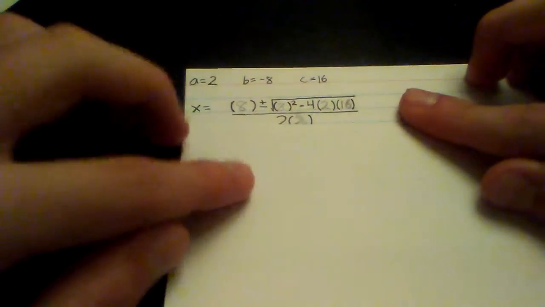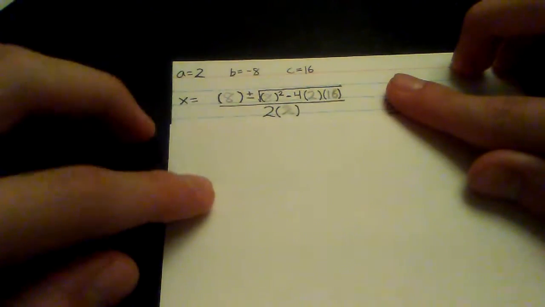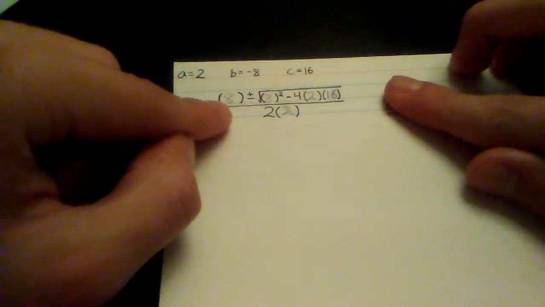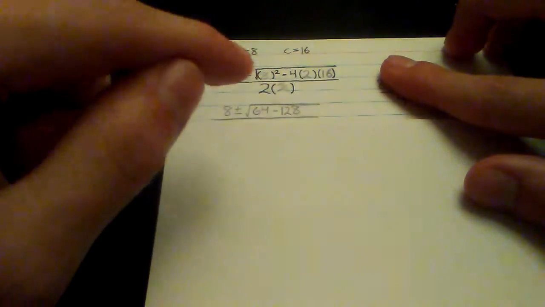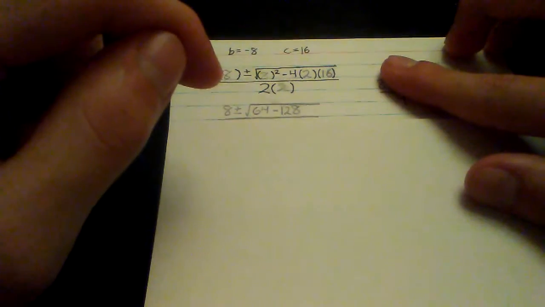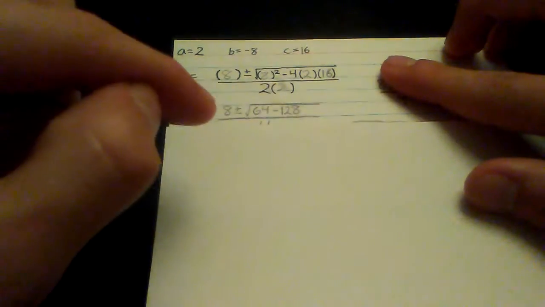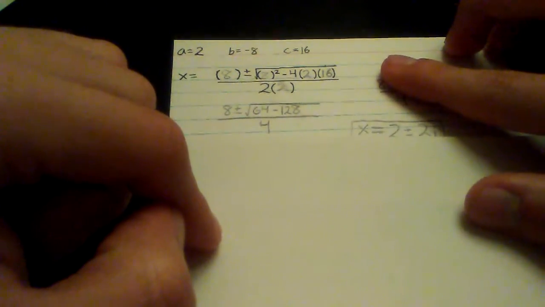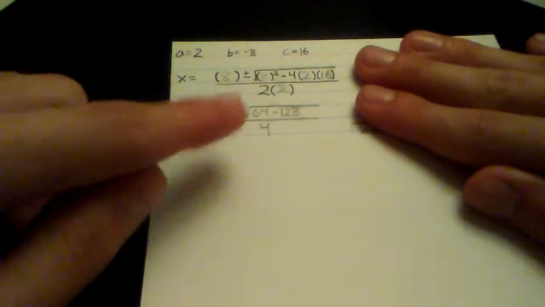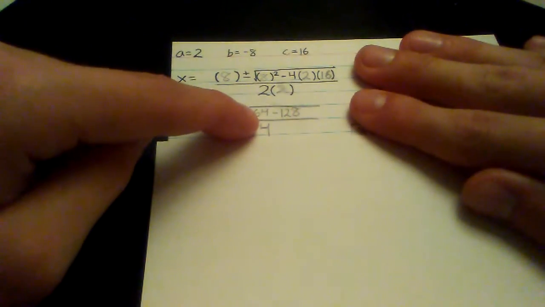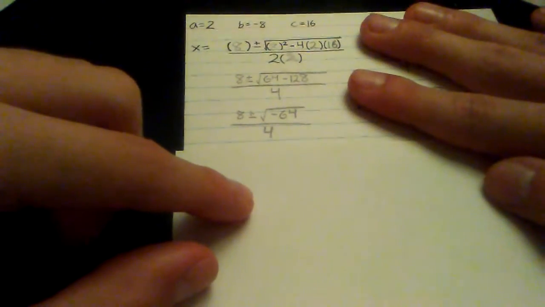Now what we're going to do is simplify this. This is going to stay the same. 8 squared would be 64. And the negative 4 times 2 would be negative 8. Negative 8 times 16 would be negative 128. So it would be 64 minus 128, and then over 2a, that would be over 4. Now we have to figure this out. 64 minus 128 would be negative 64. So 8, just like that, over 4.